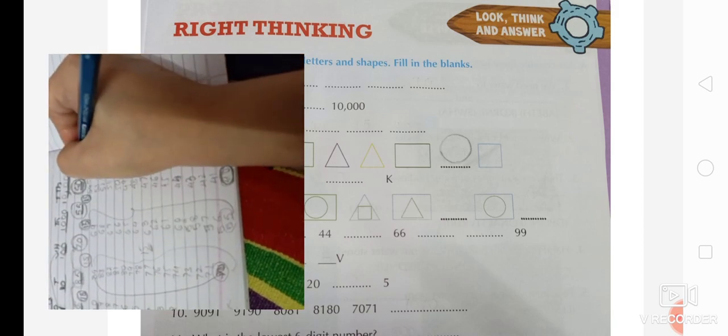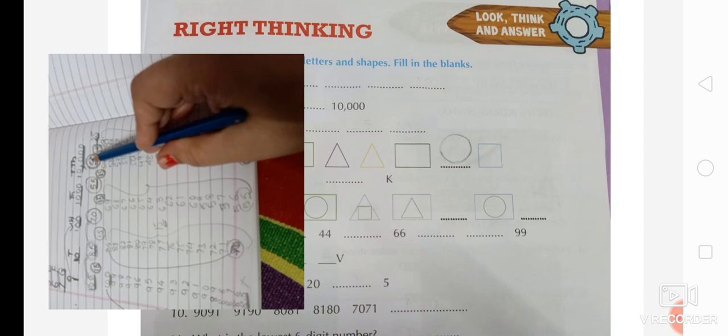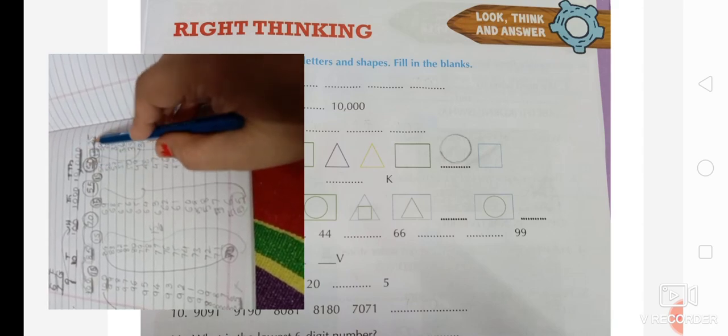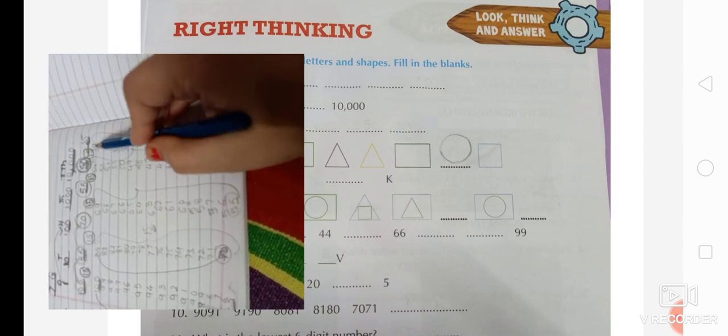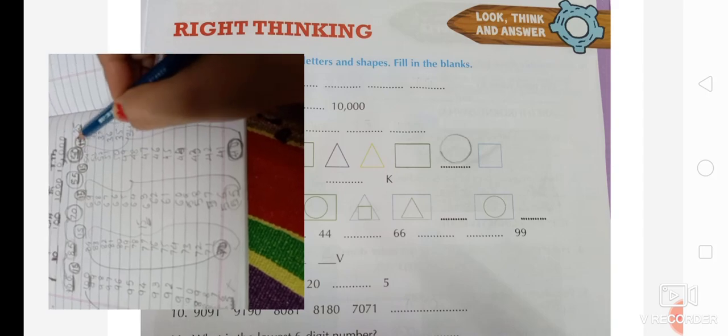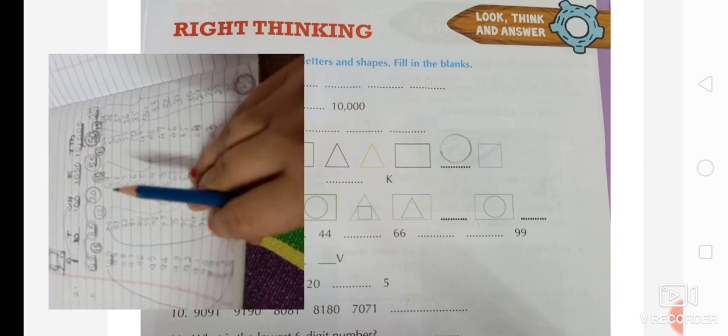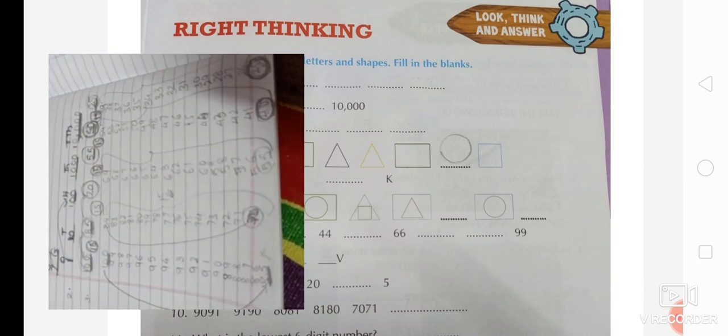So what is our answer? Our answer is 25. When you go from the numbers 40 to 25, behind 39, you get 25. You get the answer 25. When you go 15 numbers behind from 40, you get the answer 25. I hope you all have understood this.